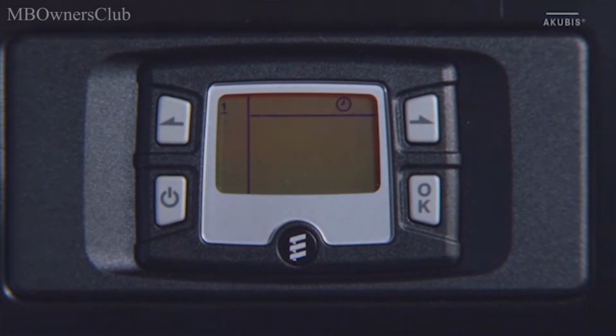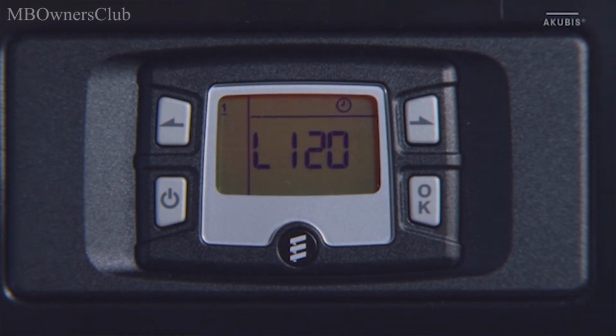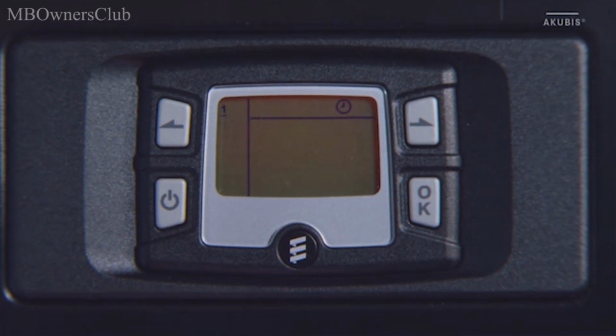The operating time now flashes. You can adjust the operating time between 10 and 120 minutes or set it to continuous operation. Confirm with OK. The operating lifespan is saved and the time is shown.